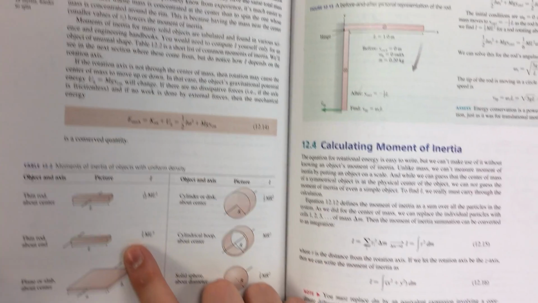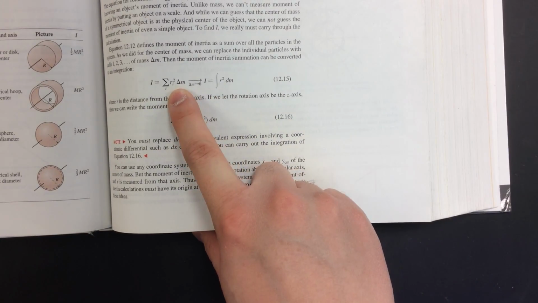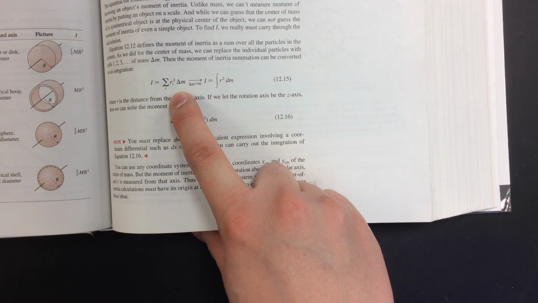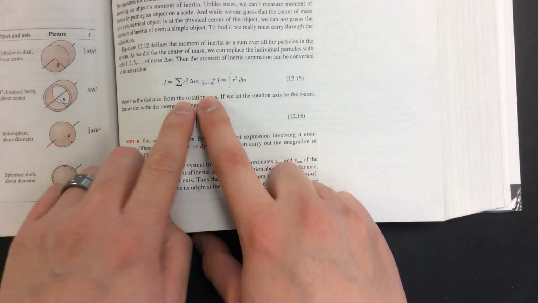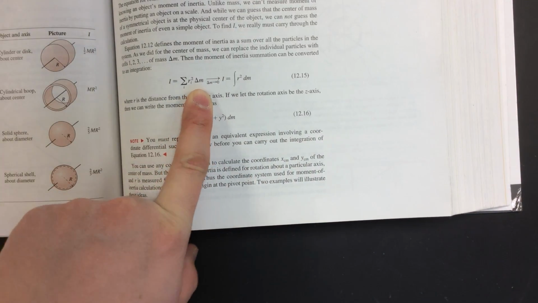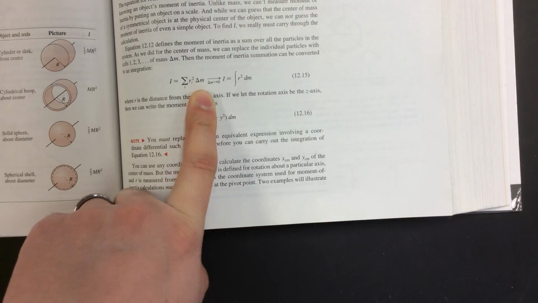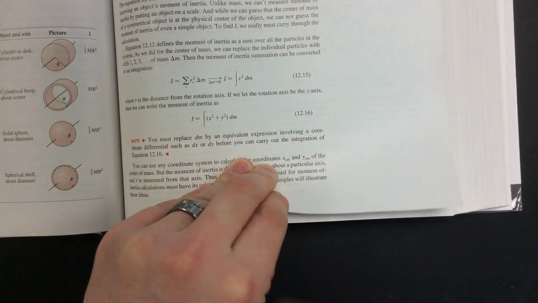Okay, and we just talked about how to calculate I. That's this part. This is calculating I. This is like the calculus version of it. I know it says delta M. It's pretty much the same idea as just the M, right? The mass of your little piece. We'll do a little more with moment of inertia next time.